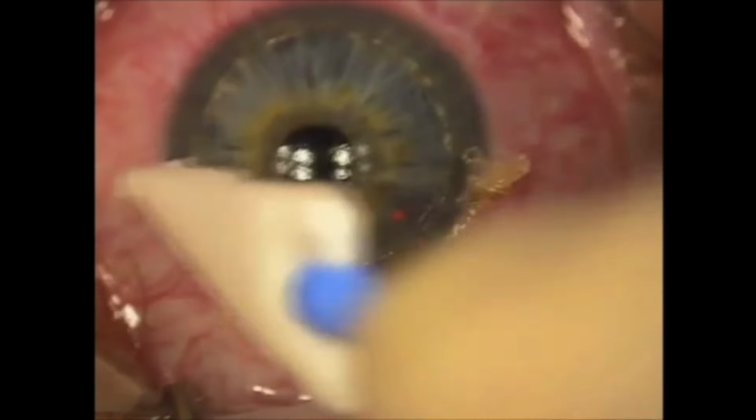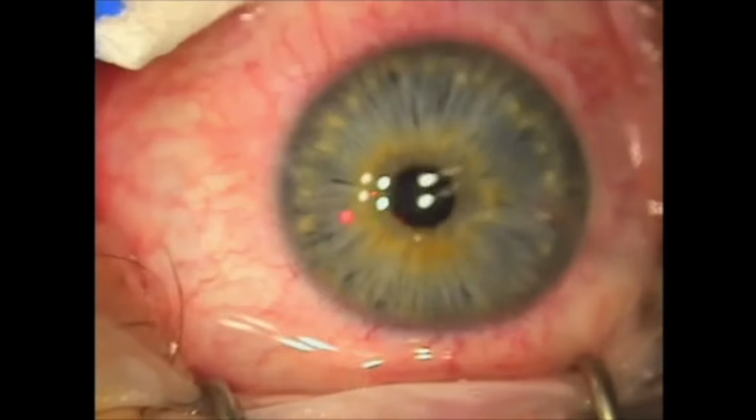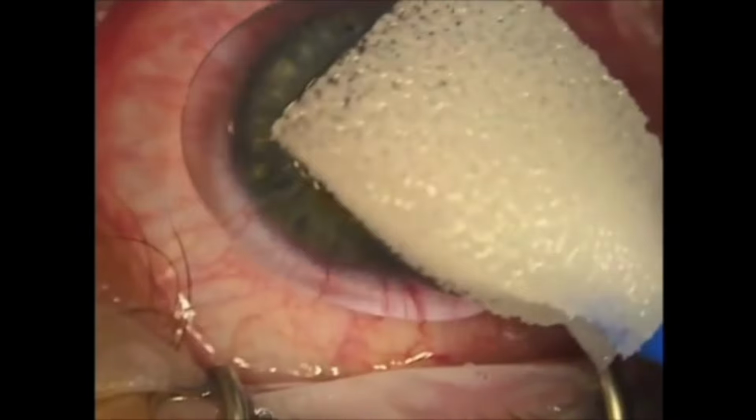Now we'll have the patient fixate and apply the proper tracking with the excimer laser, and then apply the excimer laser. You can see the spherical correction here, now the cylindrical correction, and we'll then apply mitomycin C 0.02% for 12 seconds, and then very vigorous irrigation and a bandaged soft contact lens.